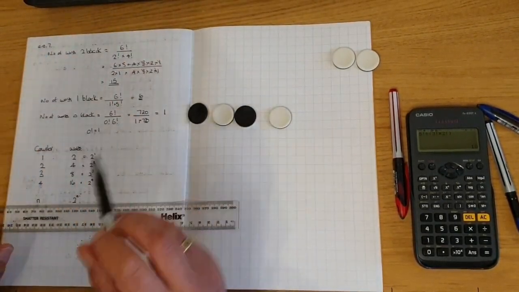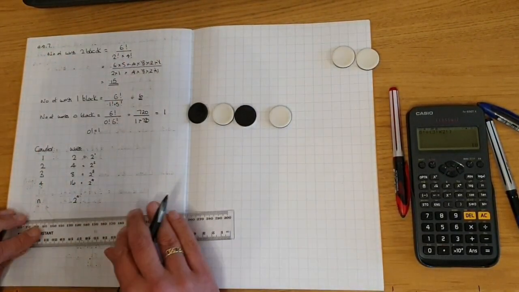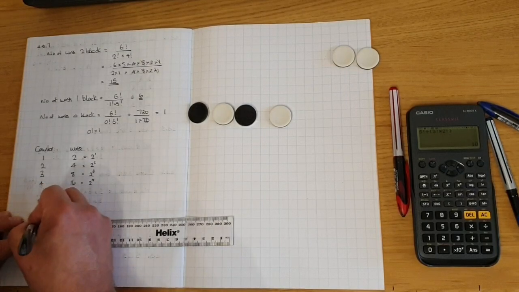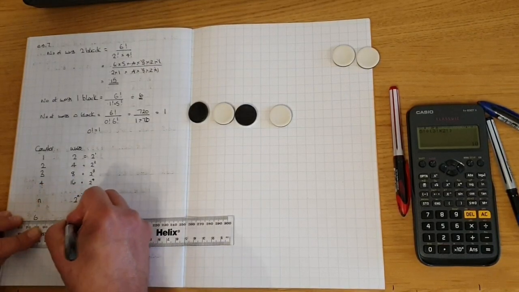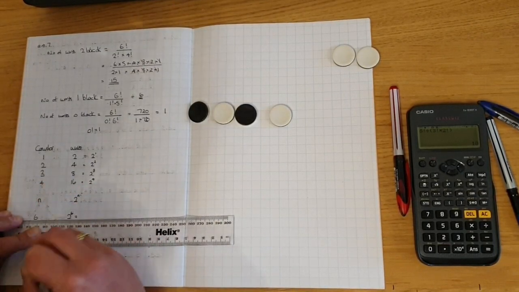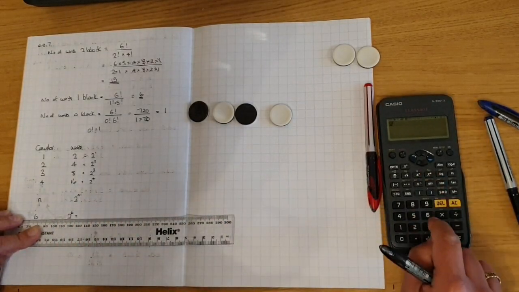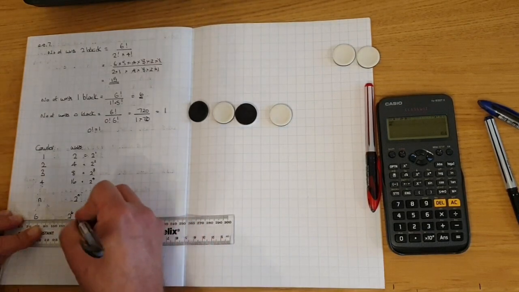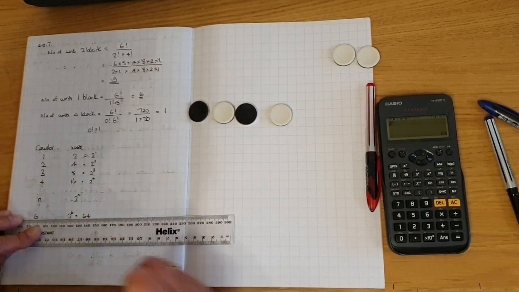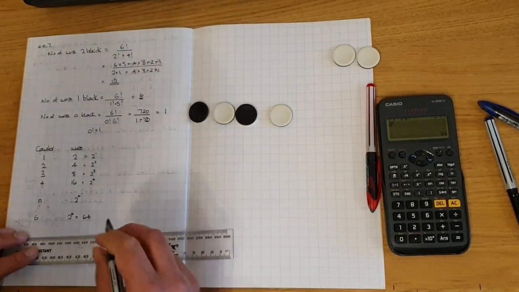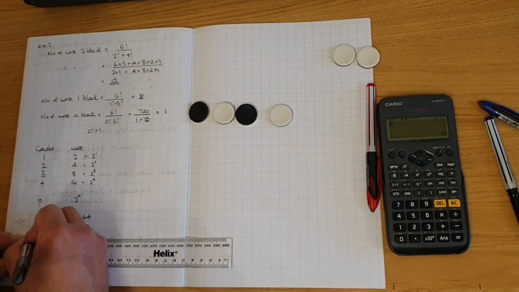This allows me to say, well, with 6 counters, there must be 2 to the 6 ways of arranging them. 2 to the 6 is 64 ways of arranging them.